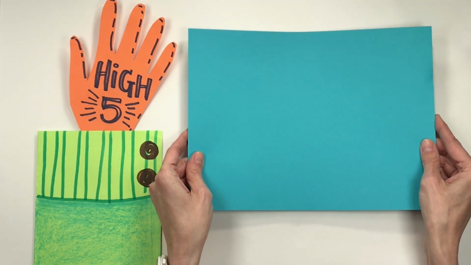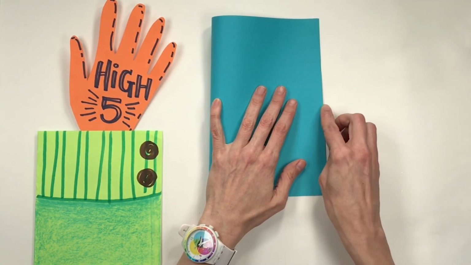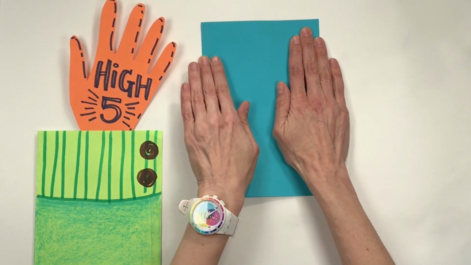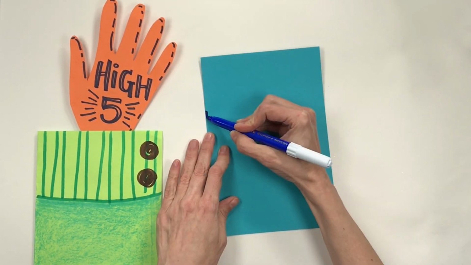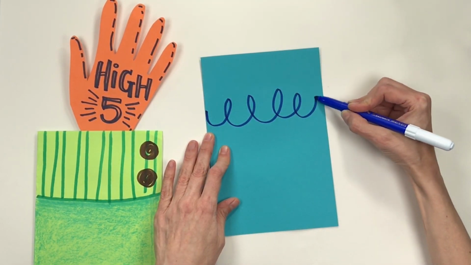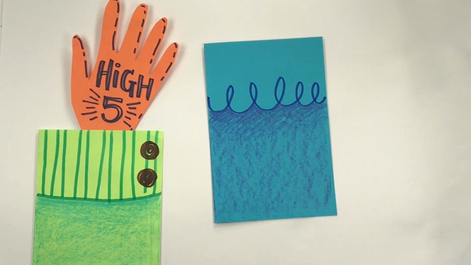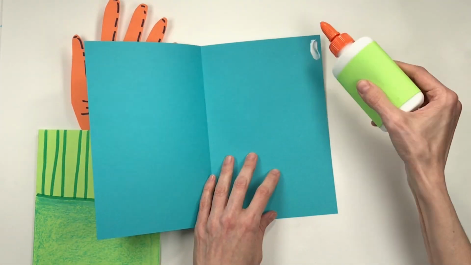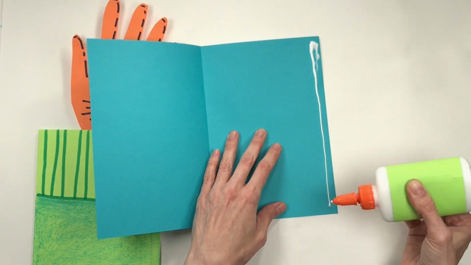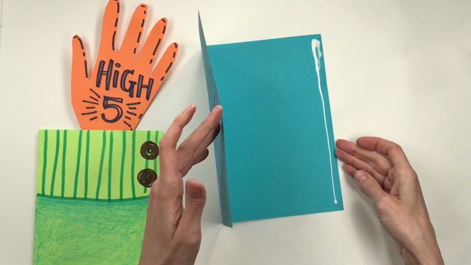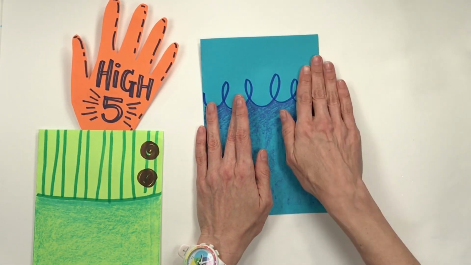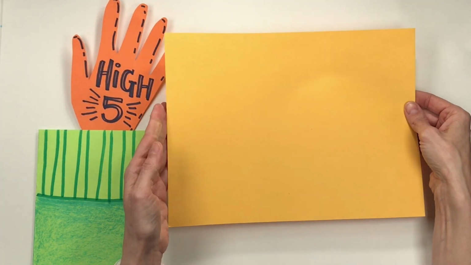Start with one that you want to use as the sleeve. Holding it horizontally, fold it from the left to the right as if you're making a card. Now you can decorate the front of it like the sleeve of a shirt. You could use markers, crayons, whatever you like. Go ahead and open it up. Then using glue, glue stick, or even a little bit of tape, put it down the side of the card so that the top and bottom are open.